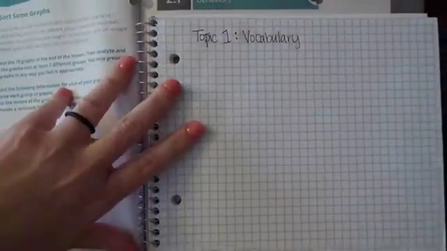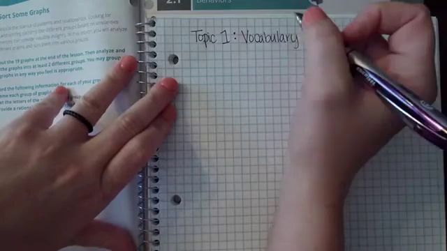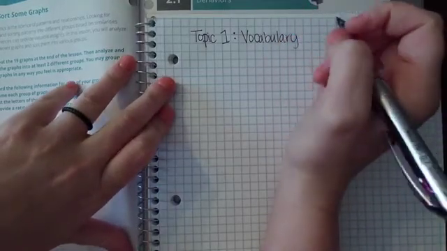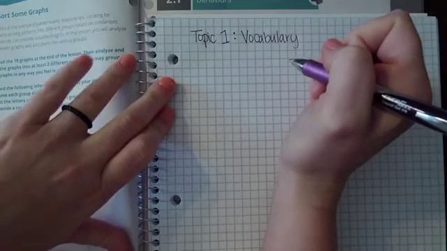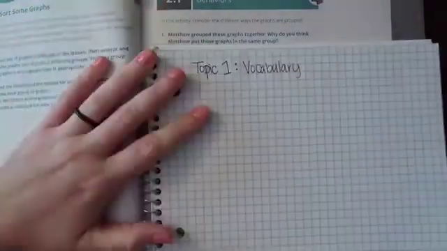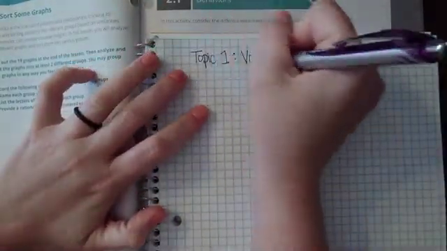In your notebook, if you've happened to get your graph paper spiral if you wanted one, or your supplies, your notebook, your binder, whatever is your preference. I am not picky, so whatever you want to do, you can. I skipped a page, so I have one page in front just because I'm OCD and I like to write on that page. And then the very next page I put topic 1, vocabulary.